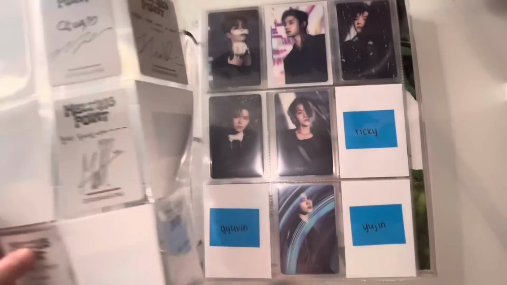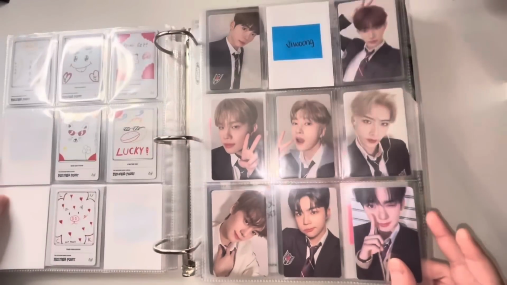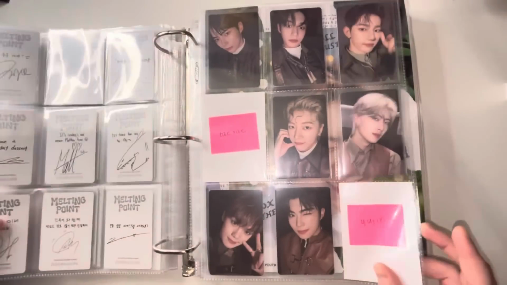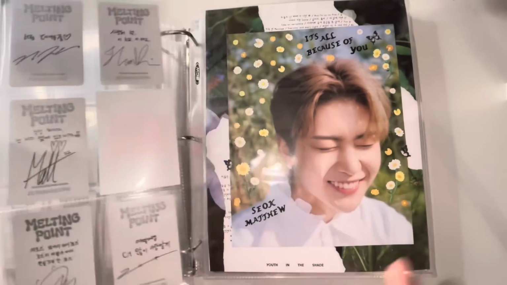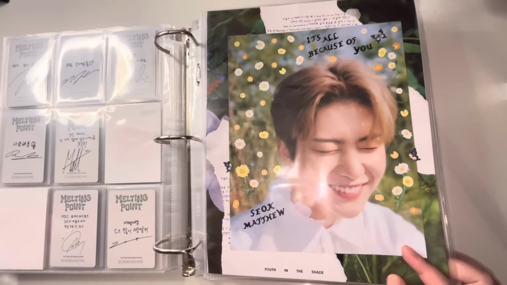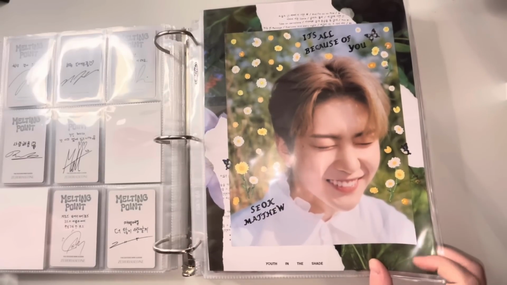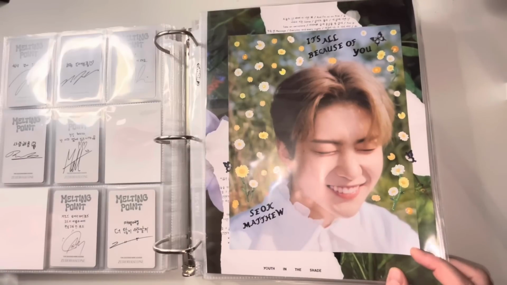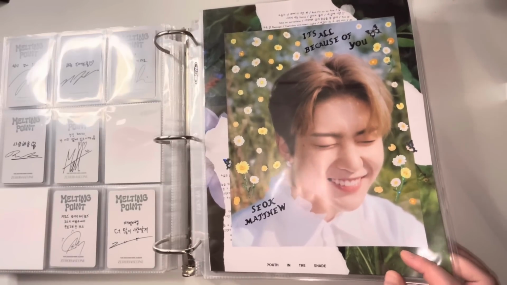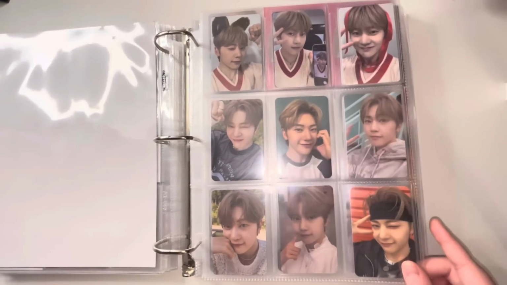I think I did pretty well with the variety that I pulled. I'm only missing 1 June digipack for that one, and 2 for this one. And then Pobs, I fully collect Matthew's pre-order benefits. It's somewhat of a challenge, but I feel like it could be worse. Matthew isn't too expensive, but he's also not the cheapest. So I've fully collected him.